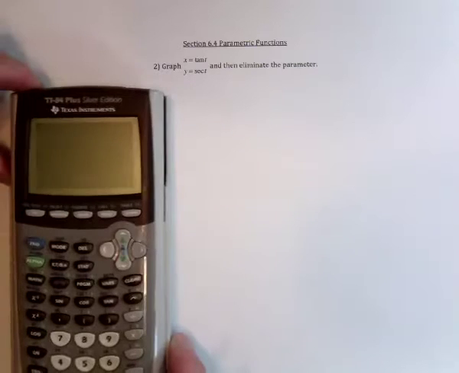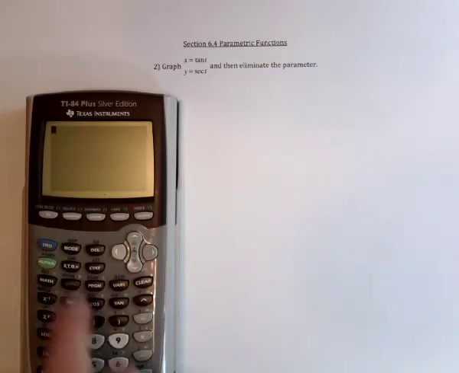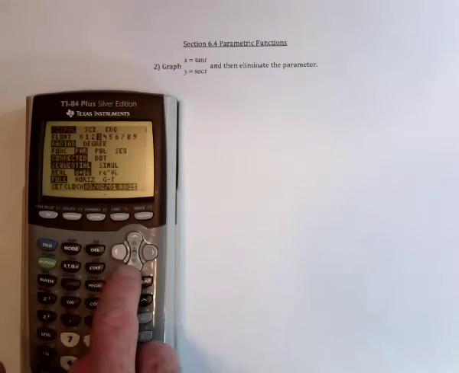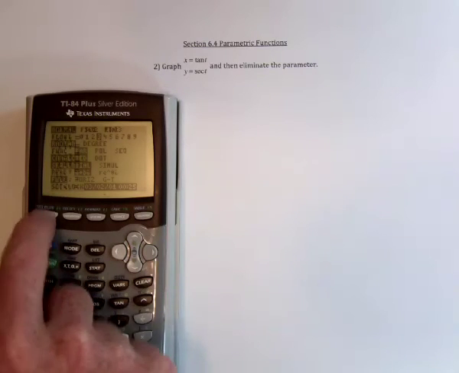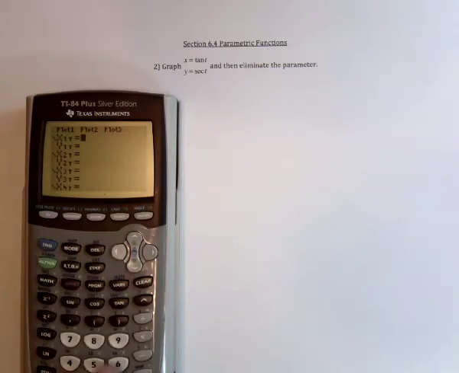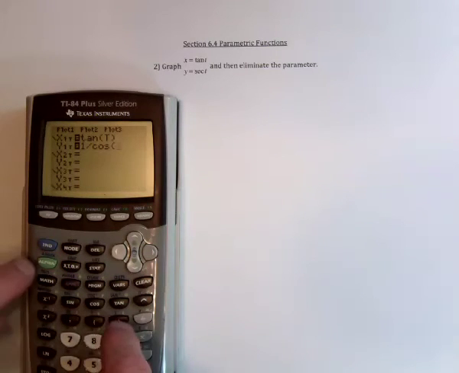To begin with, use the graphing calculator to graph it. It should be in parametric, with the x value being tangent of t and the y value being secant. The calculator doesn't have secant, so I'll need to use 1 divided by cosine.